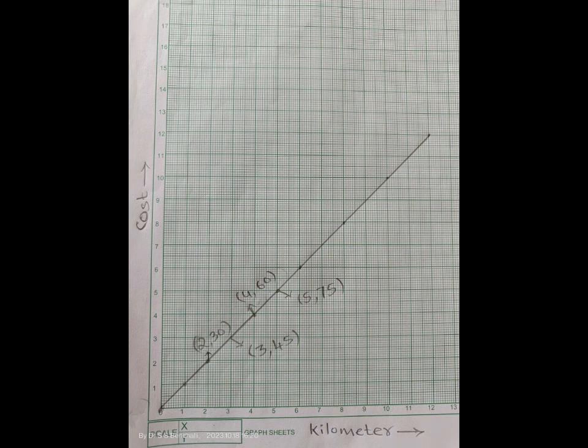Okay, so what is our observation? We see that the shape is a straight line, which is how these functions get their name, linear functions. When the number of kilometers is 2, the cost is 30 rupees, giving the point 2 comma 30 on the graph sheet.